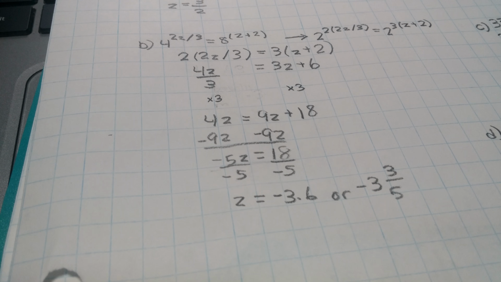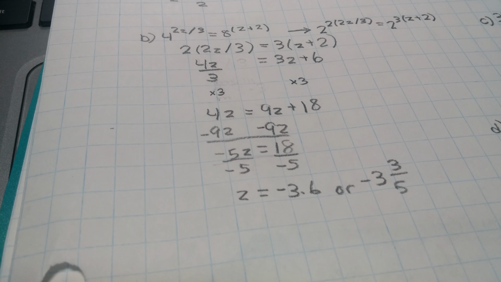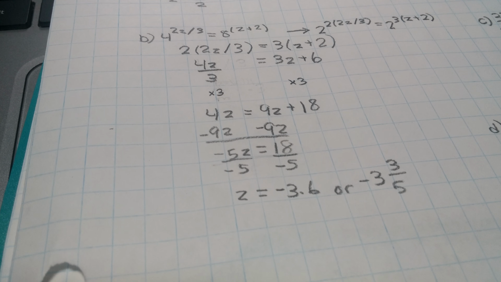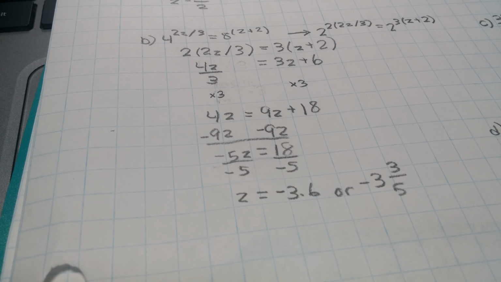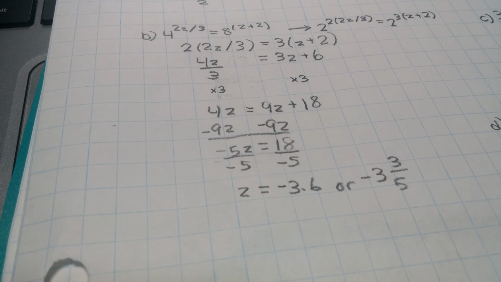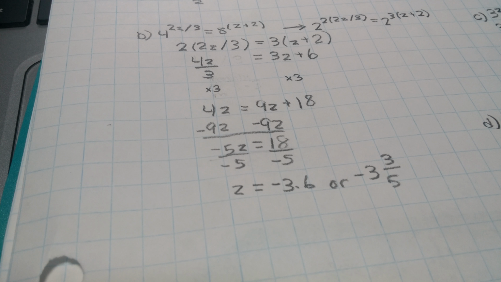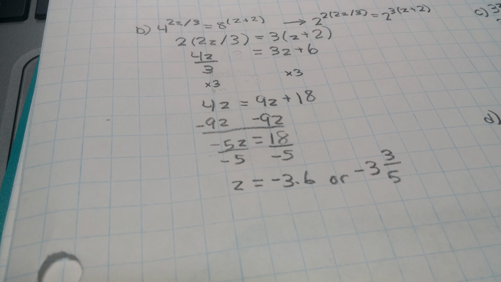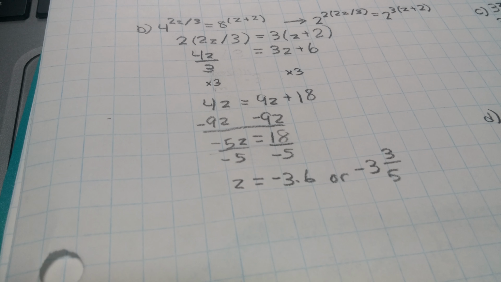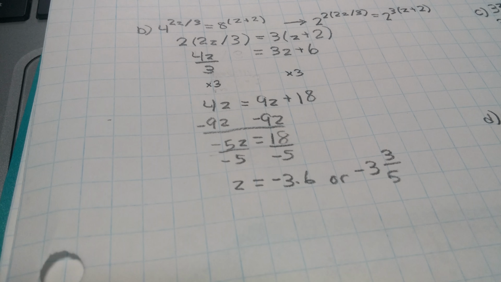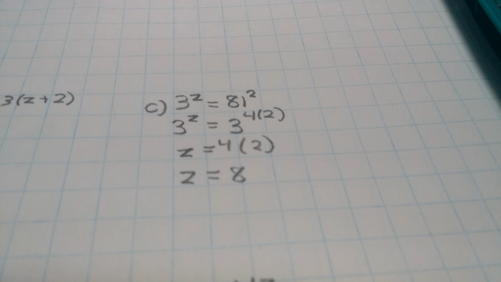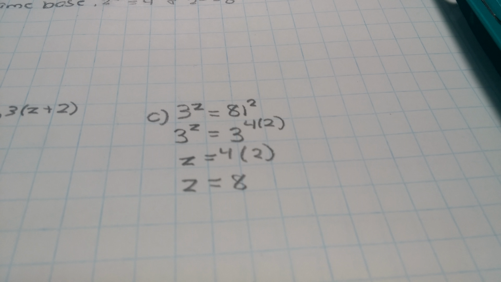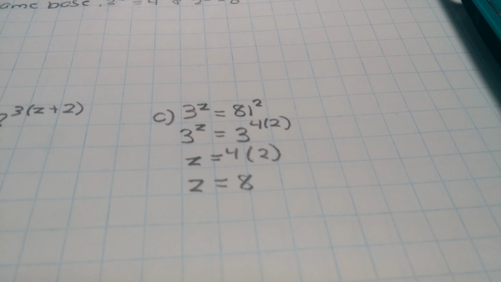And then to isolate z, you need to multiply both sides by 3. So then you get 4z equals 9z plus 18. And then if you subtract 9z from both sides, you get negative 5z equals 18. And then you divide both sides by negative 5, and then you get z equals negative 3.6, or negative 3 and 3/5. Okay, C is 3 to the power of z equals 81 squared.